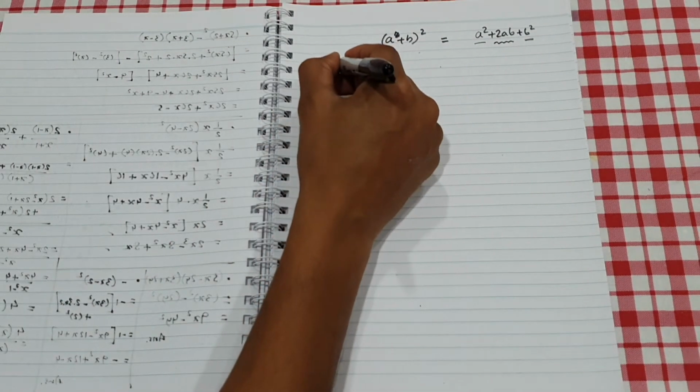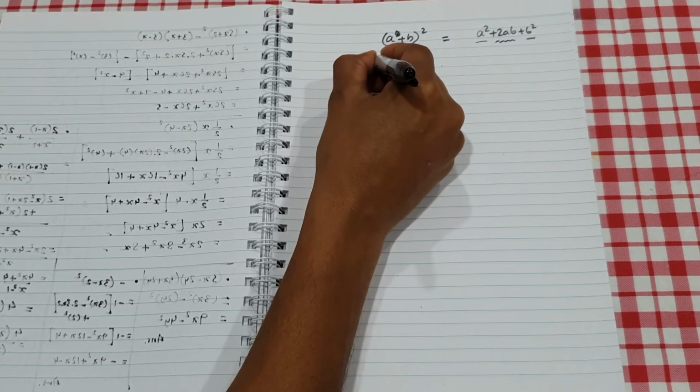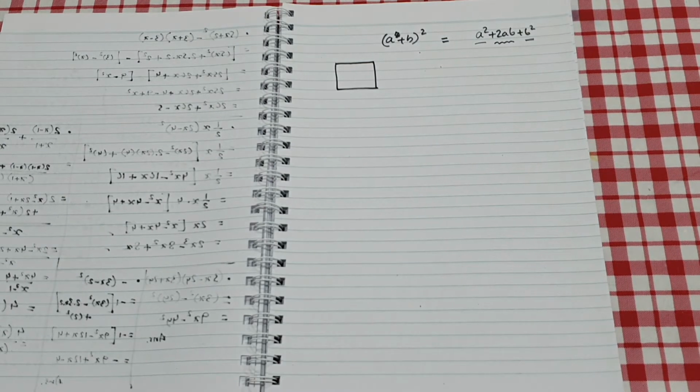Remember, some of the basic things is if you have a rectangle or a square, the area of that rectangle or square is calculated by multiplying its length and breadth. In case of a square, length and breadth are the same, so you just square them. But in case of a rectangle, you multiply the length and the breadth, and you get the area.